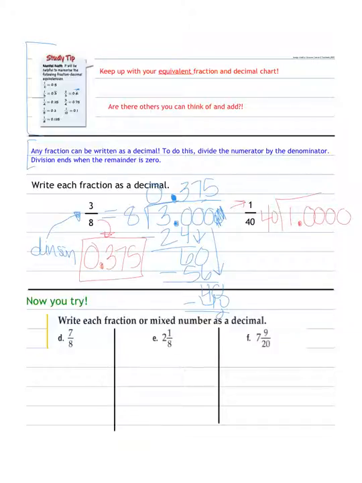40 can't go into 1, so I add a 0. Add my decimal. It can't go into 10, so I add another 0. 40 can go into 100 2 times, so 2 times 40 is 80. 100 minus 80 is 20. Bring down my 0, and I know 40 can go into 200 5 times, because 5 times 4 is 20, and then add my 0.